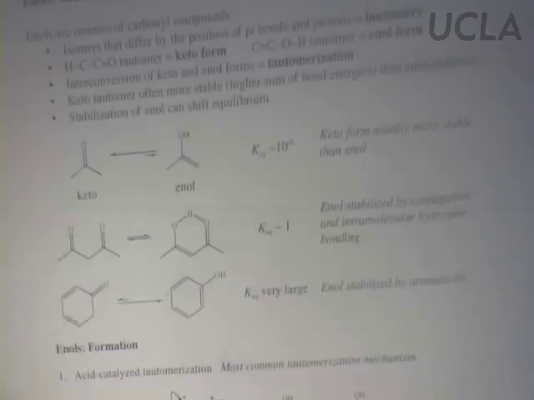What is it that phenol has that the keto form doesn't have? Aromaticity. And aromaticity is worth lots of kilocalories. In the case of benzene, about 36 kilocalories. So even though we might not really think of this as an enol, we think of this as an aromatic molecule, it's still an OH next to a carbon-carbon pi electron.